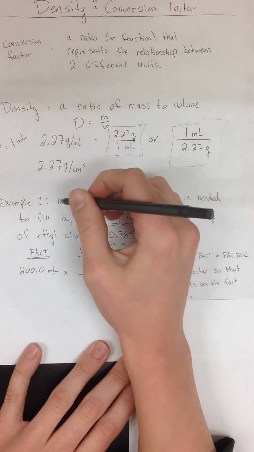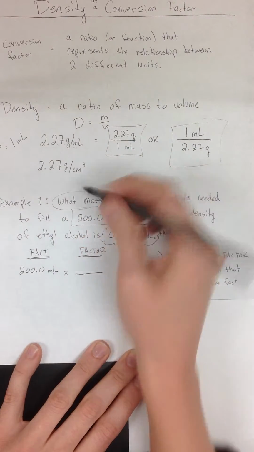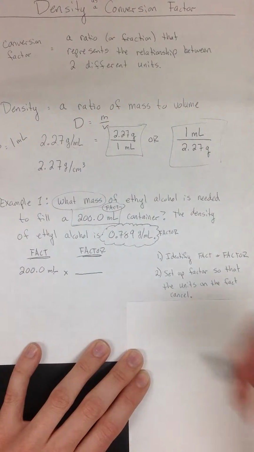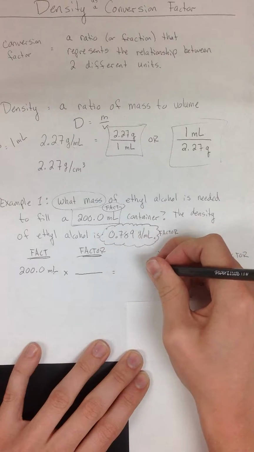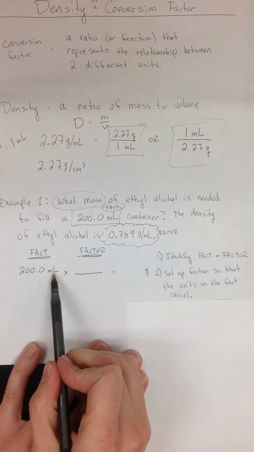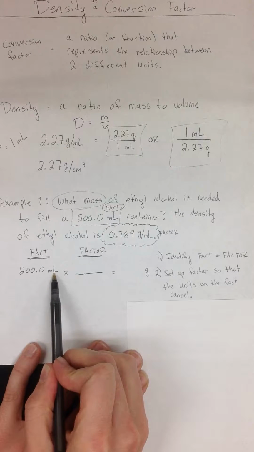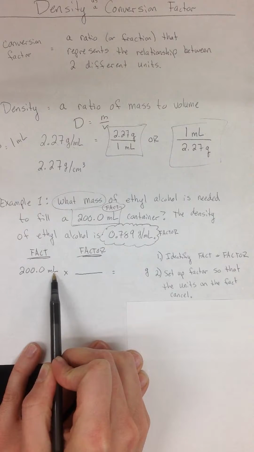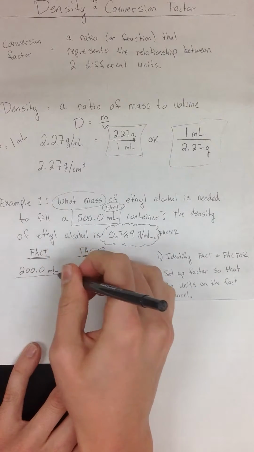I am trying to figure out the mass, so my answer ultimately needs to be in grams. In order to set up my factor, I need to cancel these milliliter units. Right now they're on the top. We could easily write this over 1.